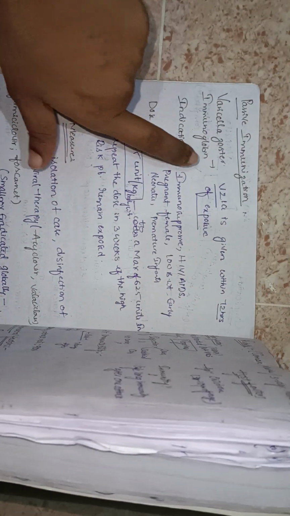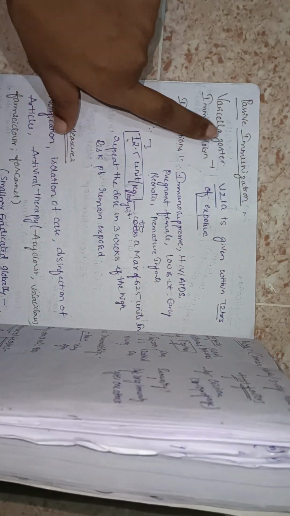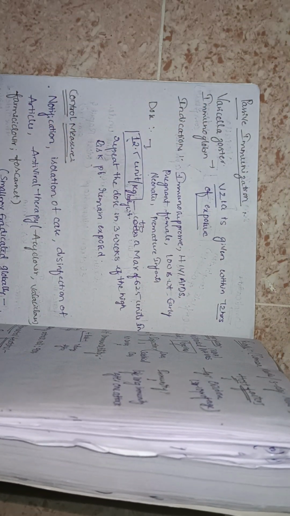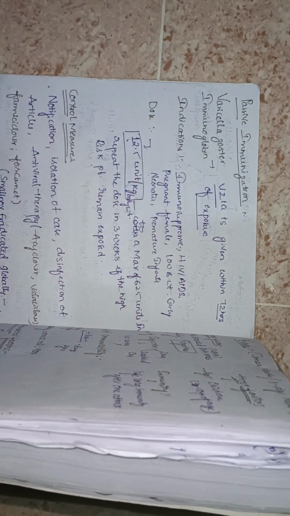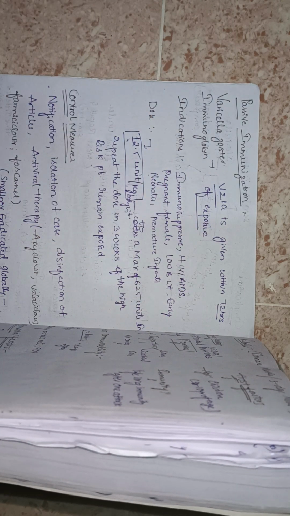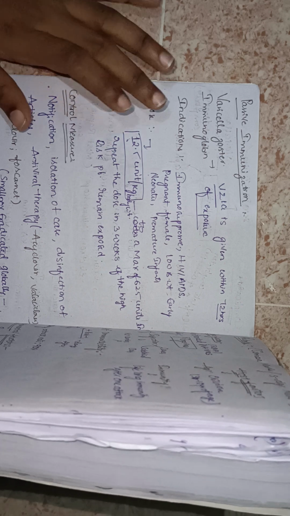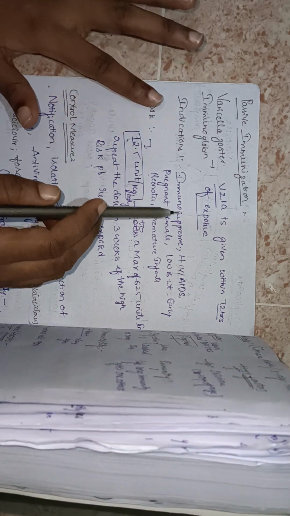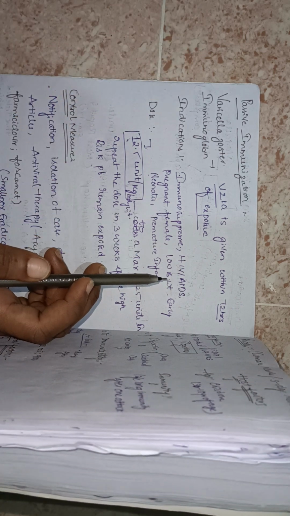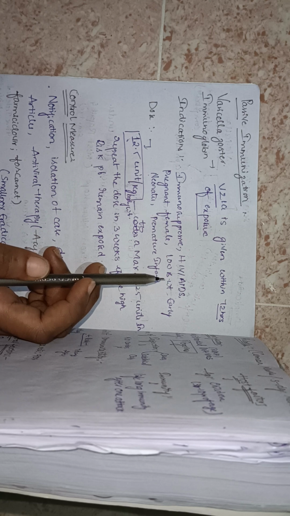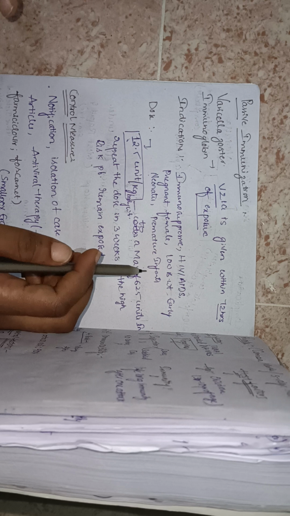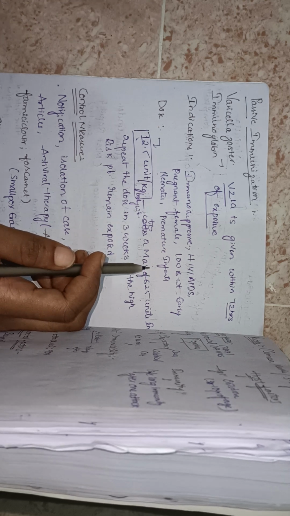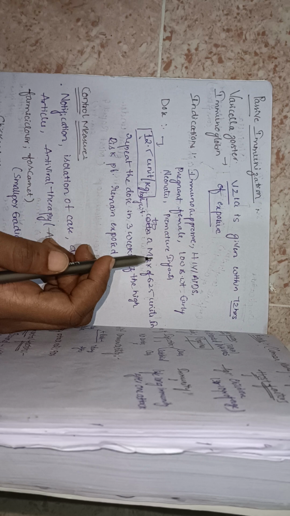Next comes passive immunization, with varicella zoster immunoglobulins. Passive means immunoglobulins are given. Varicella zoster immunoglobulins are given within 72 hours of exposure. What are the indications? These immunoglobulins are also given to immunosuppressed patients, HIV, AIDS, pregnant women, low birth weight, early neonatal and premature infants. All these persons can be given varicella zoster immunoglobulins.